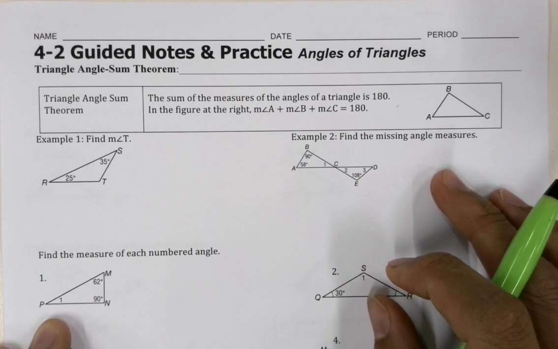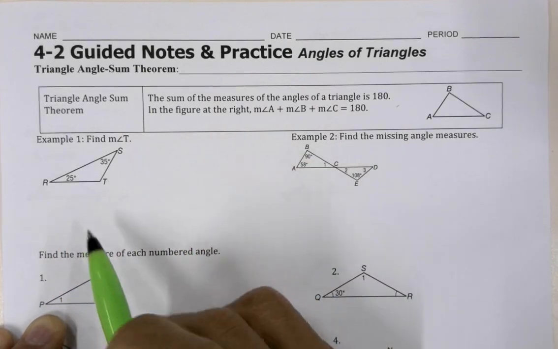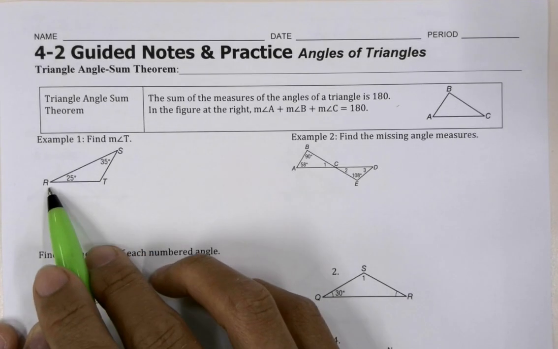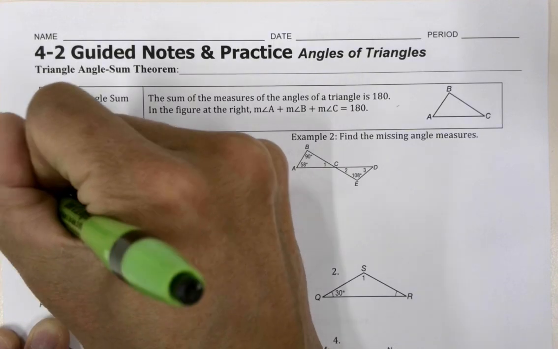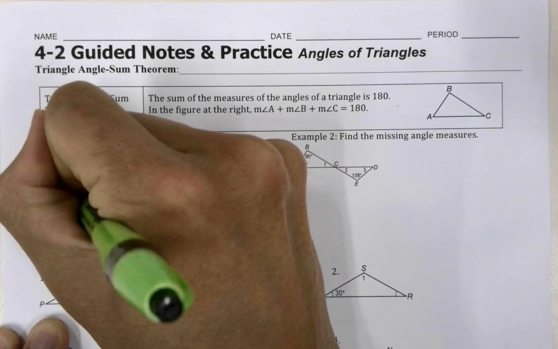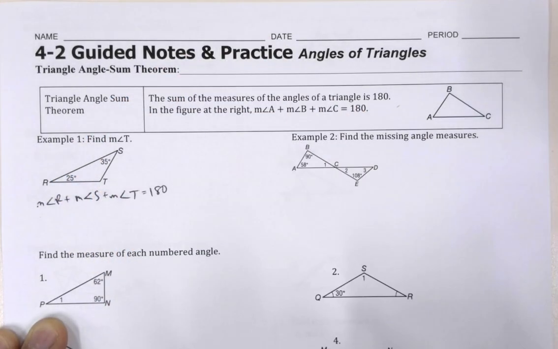That's going to help us in solving quite a few of these triangle problems, and here's an example of one of them. We need to find angle T, and we're given R and S. So we can use the triangle angle sum theorem to say measure angle R plus measure angle S plus measure angle T is equal to 180 degrees.